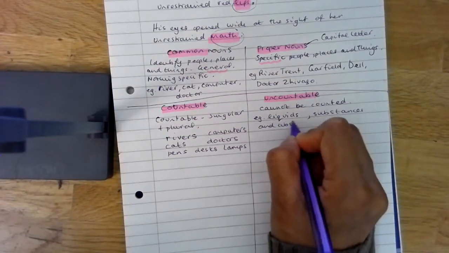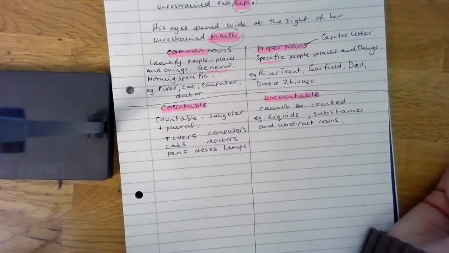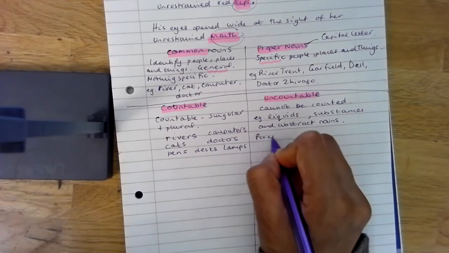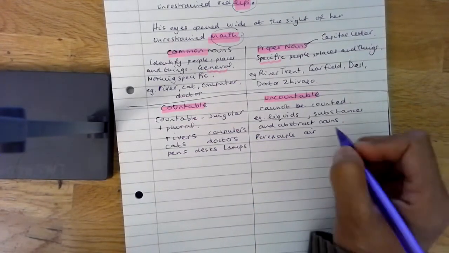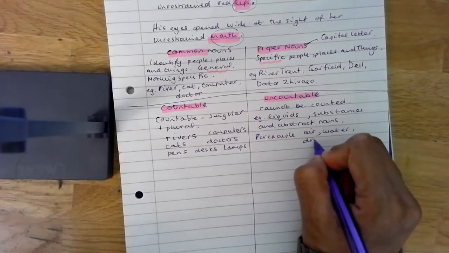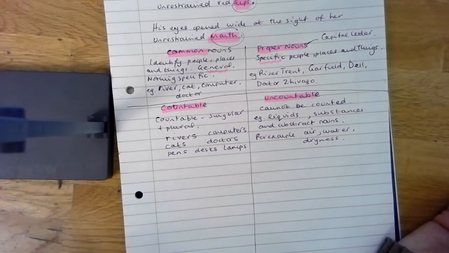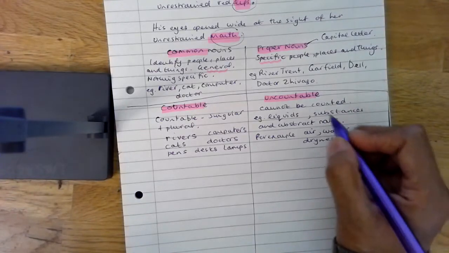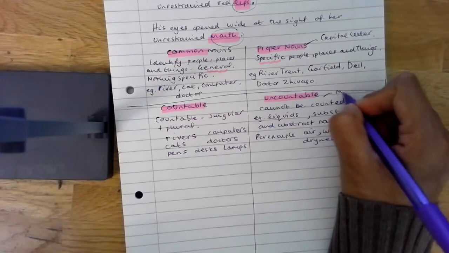I'm going to be talking to you about abstract nouns in a moment, but they're often uncountable. For example, air, water, dryness. These are uncountable nouns. Now, these uncountable nouns can also be known as mass nouns.